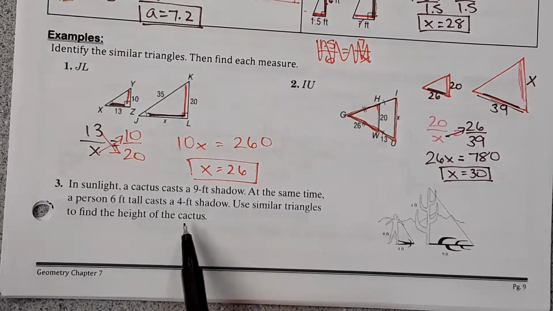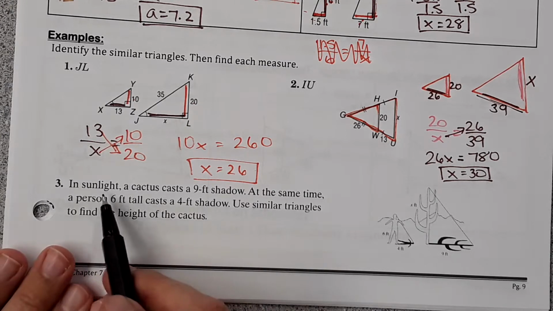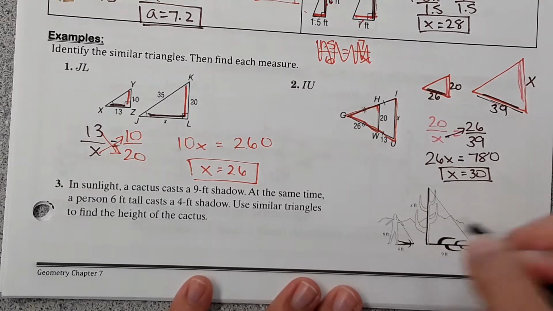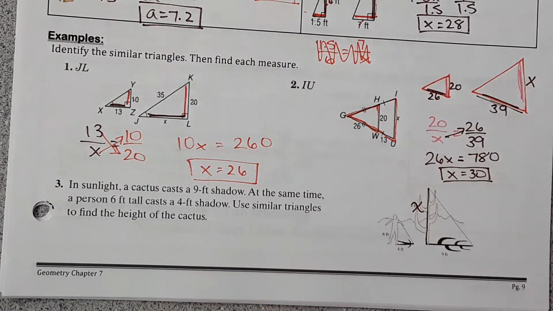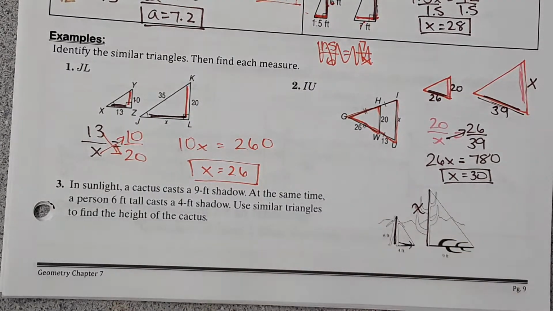Okay, then we have a word problem here. This is the same shadow problem that I told you would come up again and again. In sunlight, a cactus casts a 9-foot shadow. It shows the cactus here. It says the cactus is x feet tall, and it casts a 9-foot shadow. At the same time, a person that is 6 feet tall casts a 4-foot shadow. Use similar triangles to find the height of the cactus.